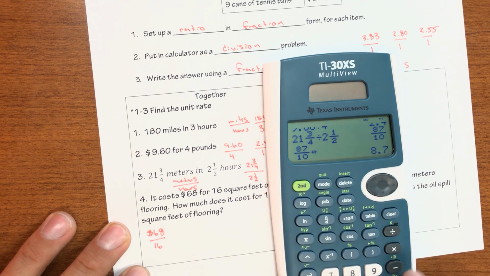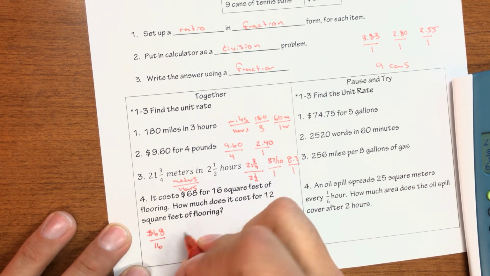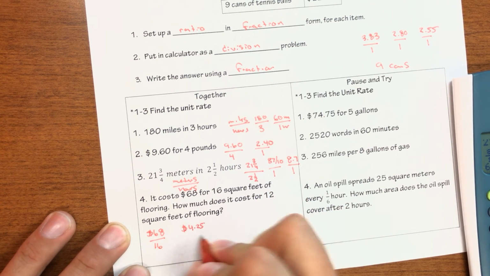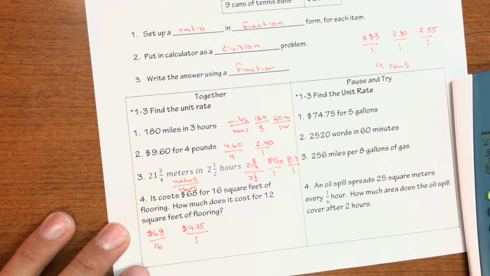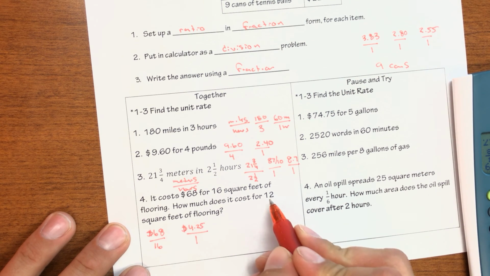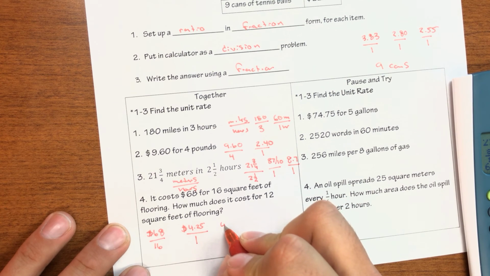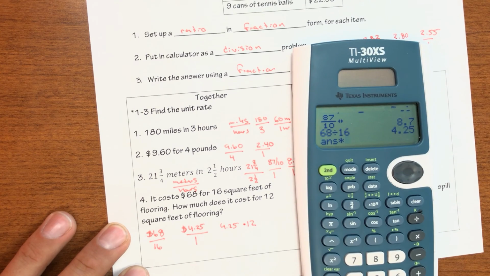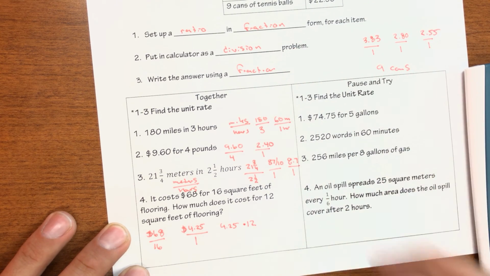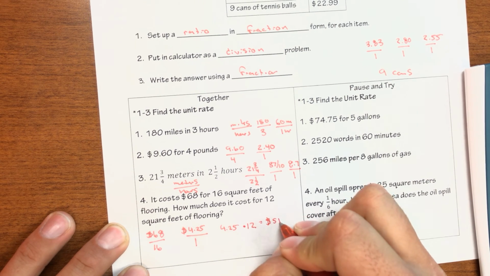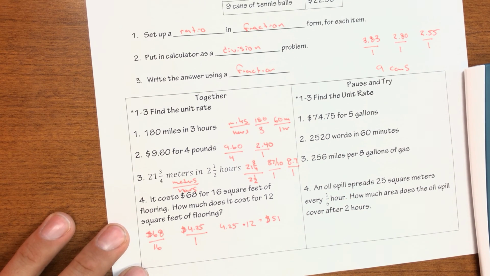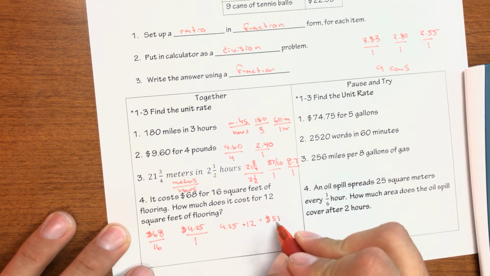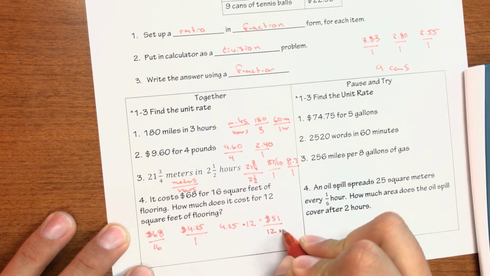So I'm going to use a unit rate. I'm going to take 68 and divide it by 16, and I get $4.25. So it costs $4.25 for 1 square foot of flooring. But I don't want 1 square foot. I want 12 square feet. Well, that's easy to do. I just take $4.25, because that's the cost of 1, and I multiply that by 12. I figure out that it's going to cost me $51 for 12 square feet of flooring, which I could even write as a ratio, $51 for 12 square feet.